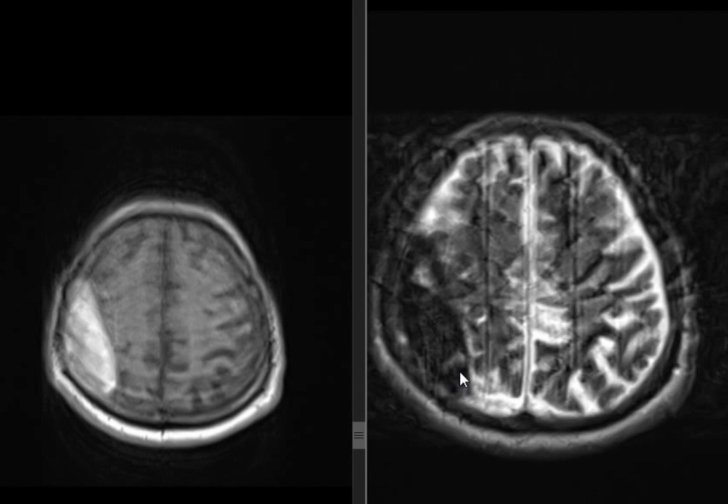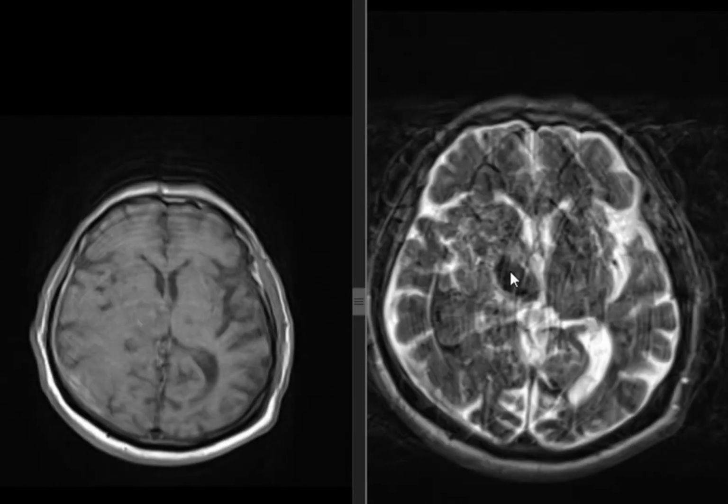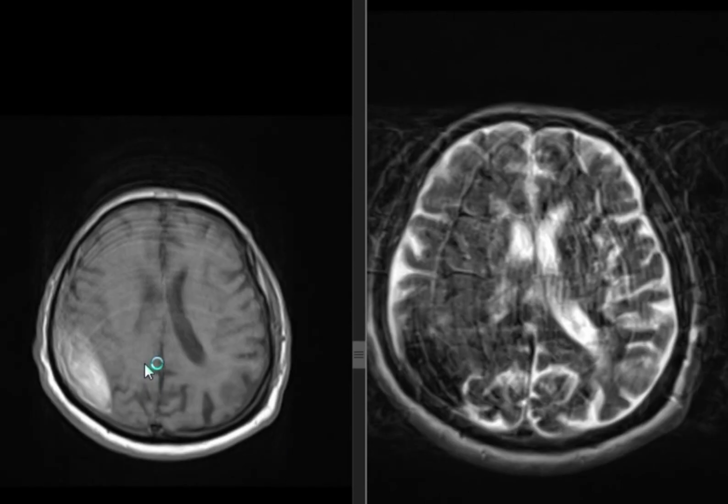You know the mnemonic? Baby doodoo. This is an early subacute extradural hematoma. Is this the only hematoma here? No, there is another one. What is the difference between the first one and the second one?